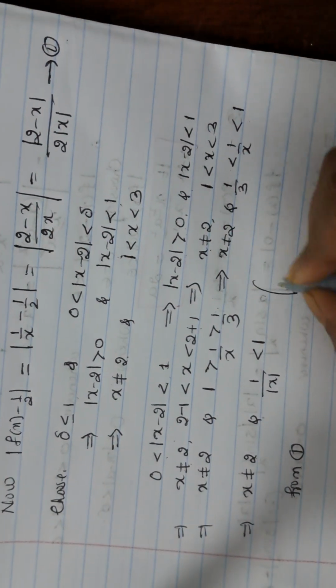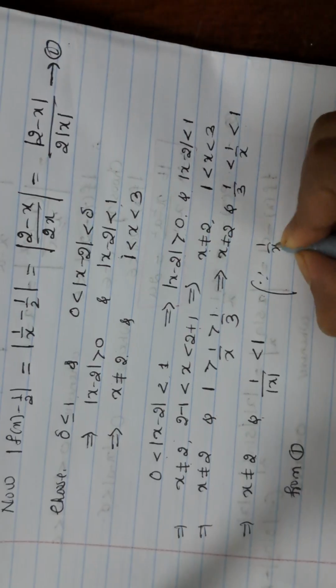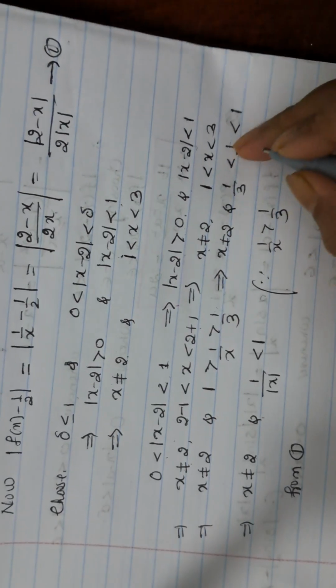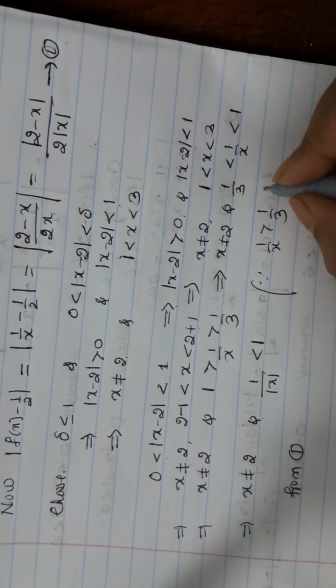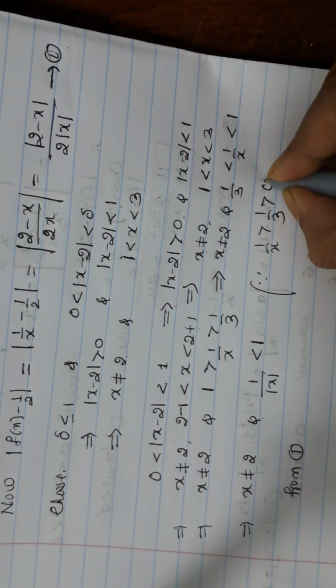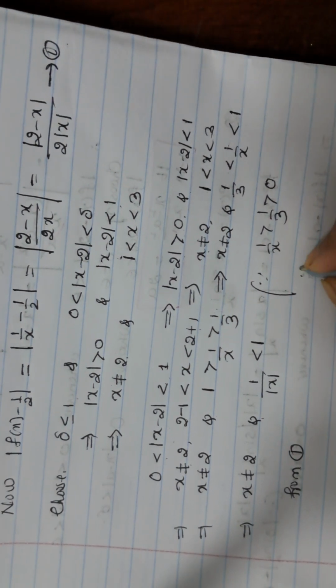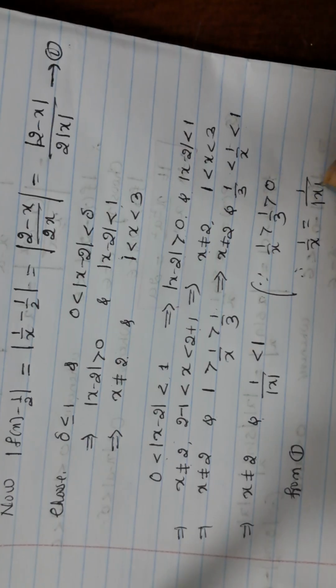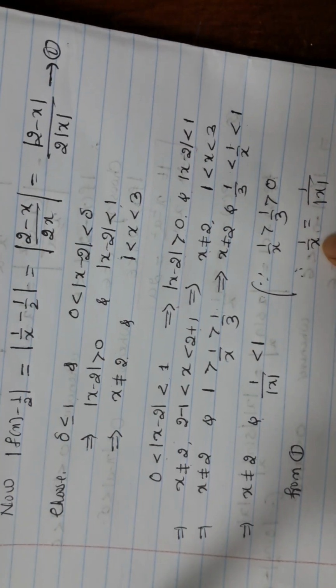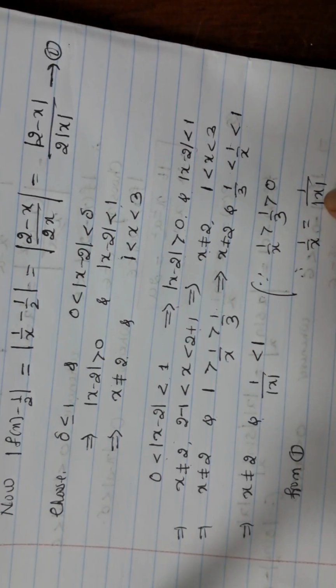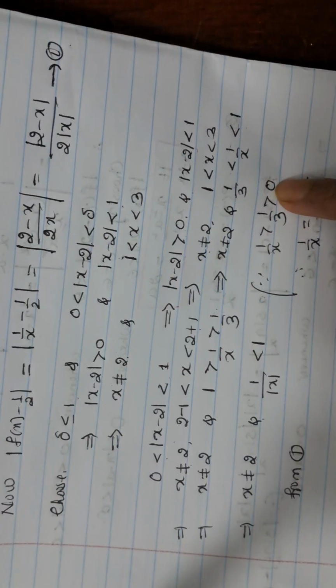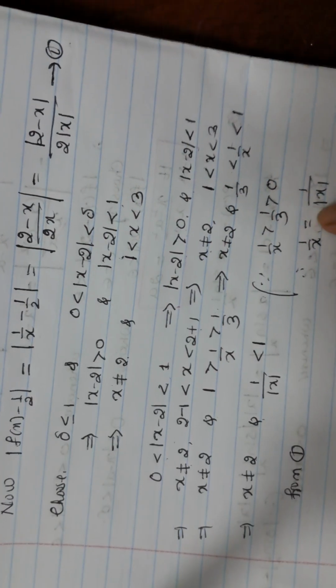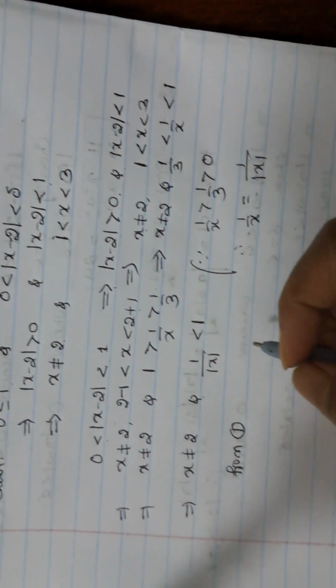So here, if you want, you can write, since 1 over x is greater than 1 over 3, and 1 over 3 is strictly greater than 0. Therefore 1 over x is nothing but 1 upon modulus of x. So we can just replace 1 over x by 1 over modulus of x, because this value is still greater than 0. So you know that, okay, by the modulus function.